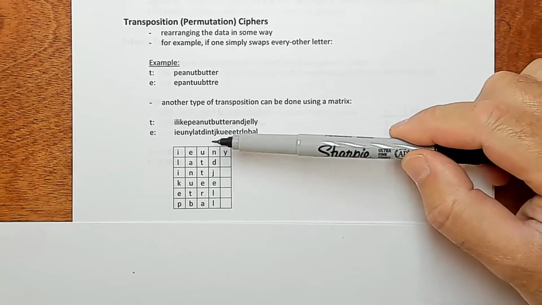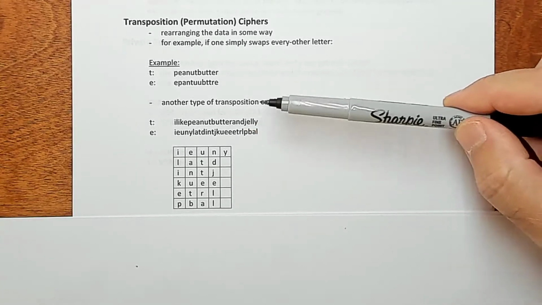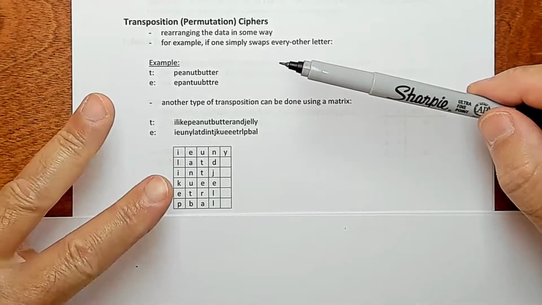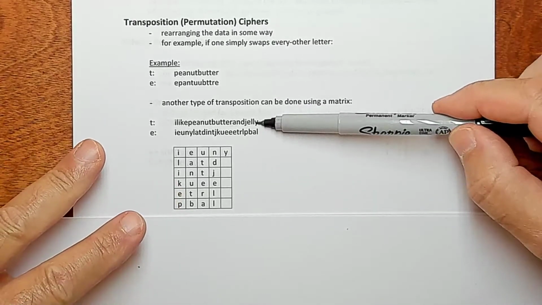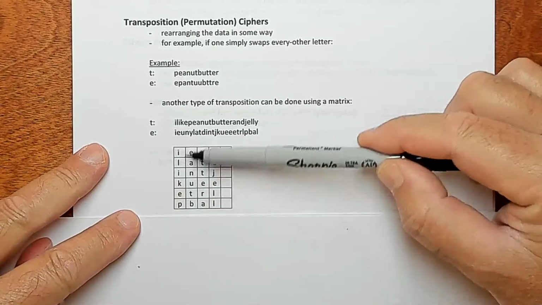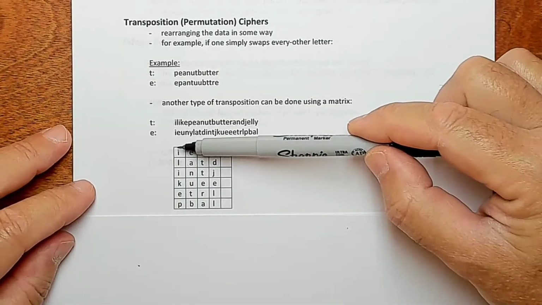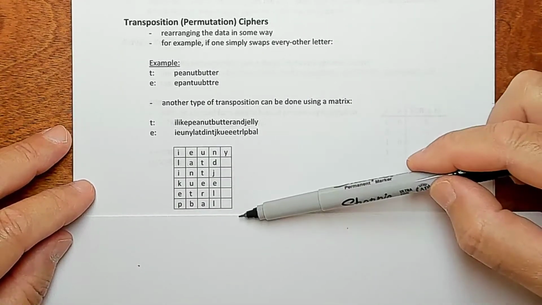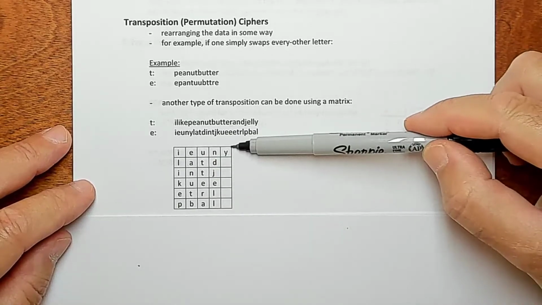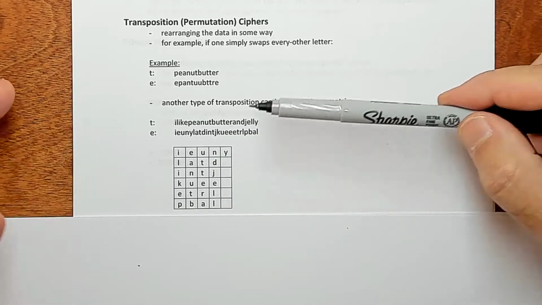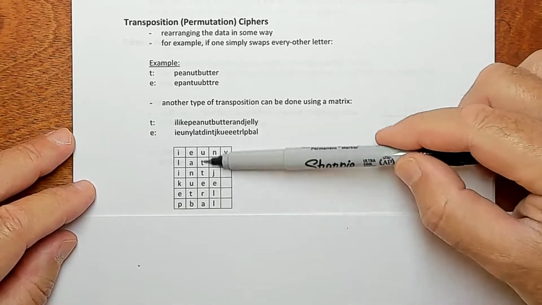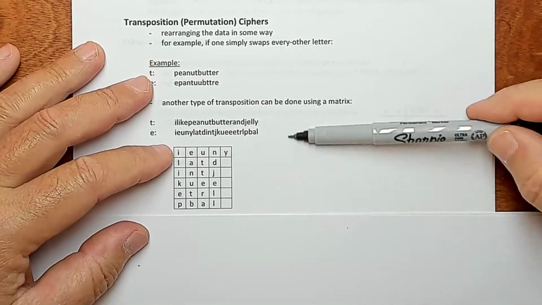And the key could be the key. So there's two things, right? There's the algorithm and then there's the key. You could consider the algorithm to be write down, read across. And then the key would be something like the table dimensions, like 5 by 5 would be the key. So same algorithm, write down, read across, but you could use a different size table.